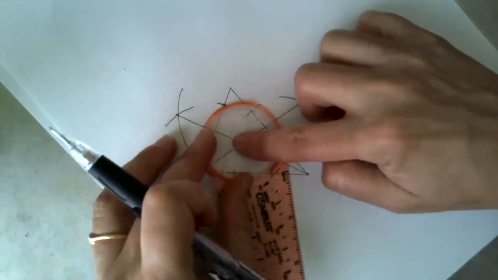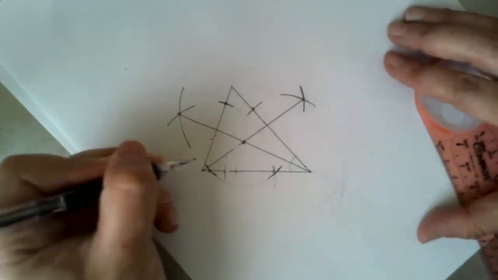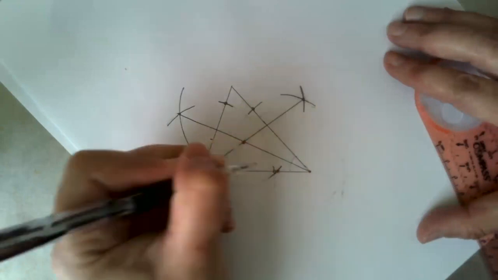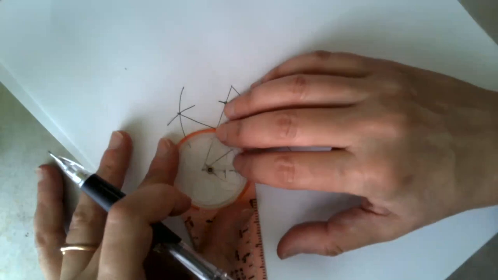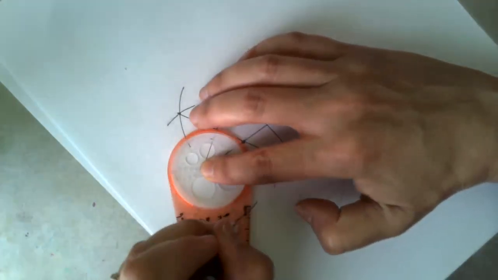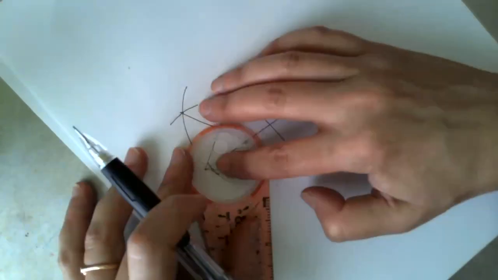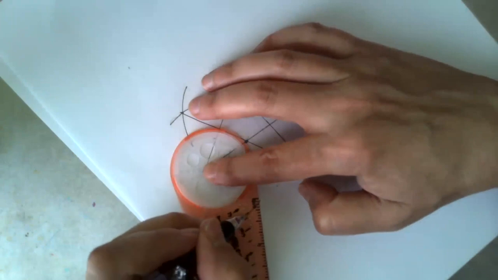And just make sure that we stayed on our center. Okay, so there's one point. There's another point. And now, again, we're going to take these points and pick a radius, any radius. We're going to find their place of intersection down here. Whoops. I am always taking my little pencil out. There we go.